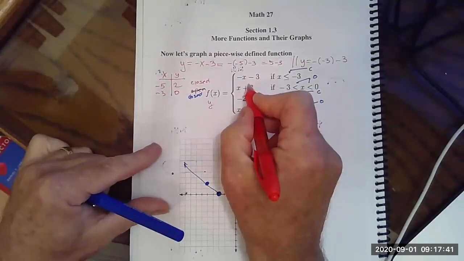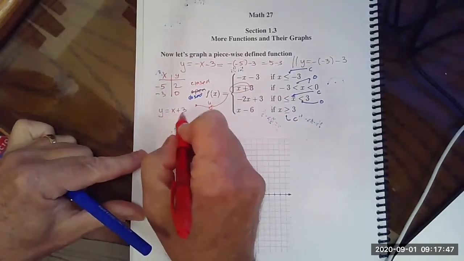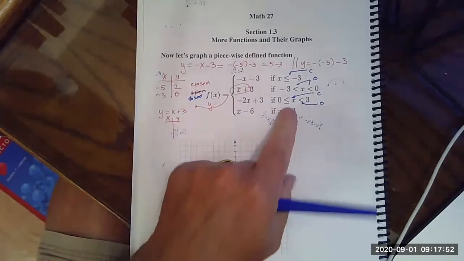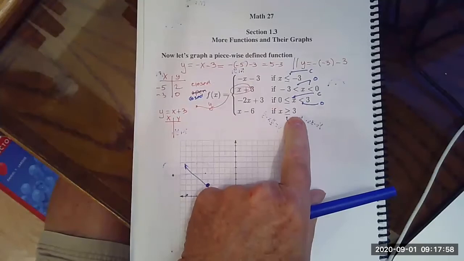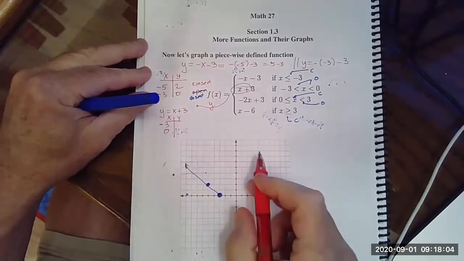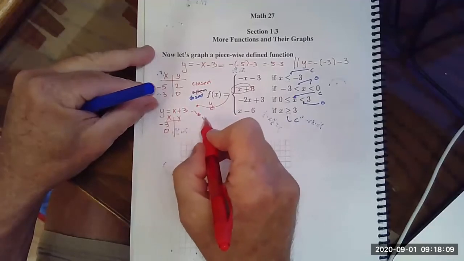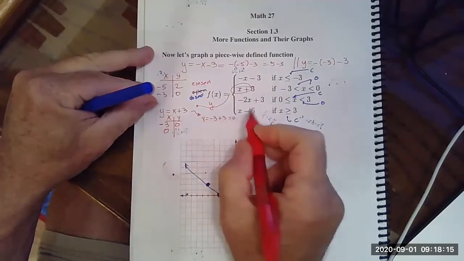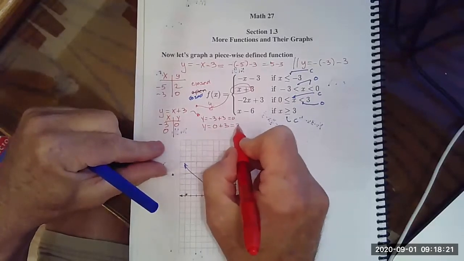Okay, the next one is this one. So I'm recommending the endpoints. Endpoints, endpoints, and here you need 2 points anyway. But here, -3 and 0. So I'm repeating -3, but I'm also including 0. But on this equation right here, y equals -3 plus 3 is equal to 0. Y is equal to 0 plus 3 equals 3.